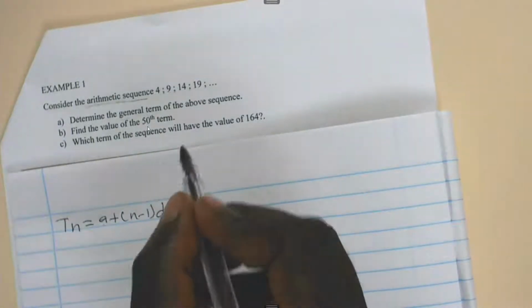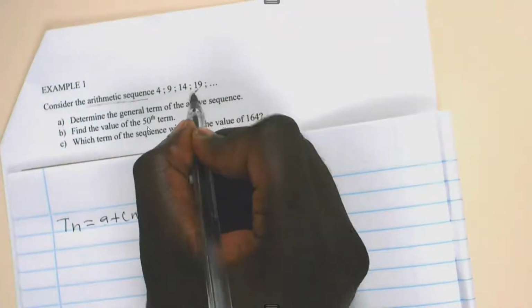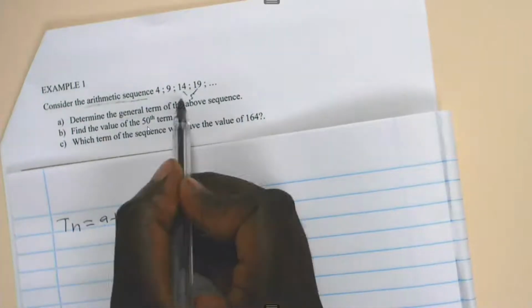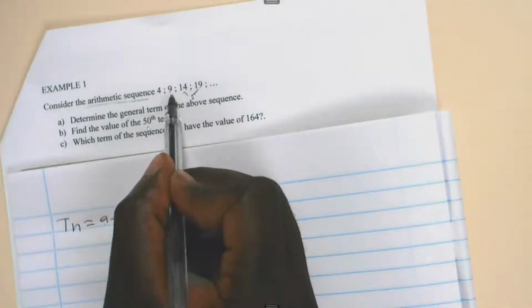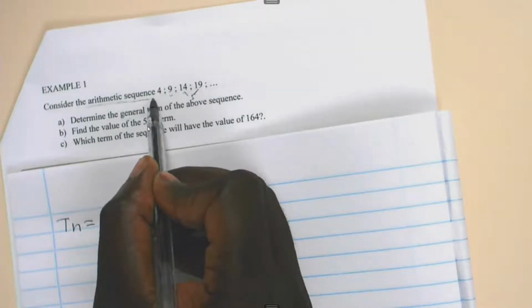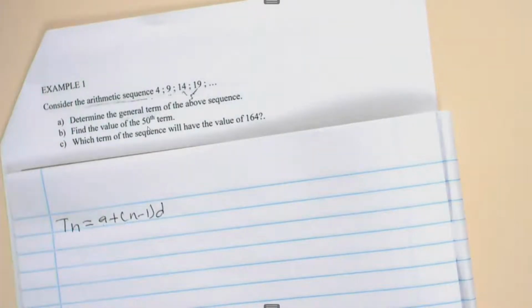If we are to find the difference, we'll say 19 minus 14 gives us 5, and then 14 minus 9 would also give us 5, and then 9 minus 4 would also give us 5. That means that we have the constant difference equal to 5.